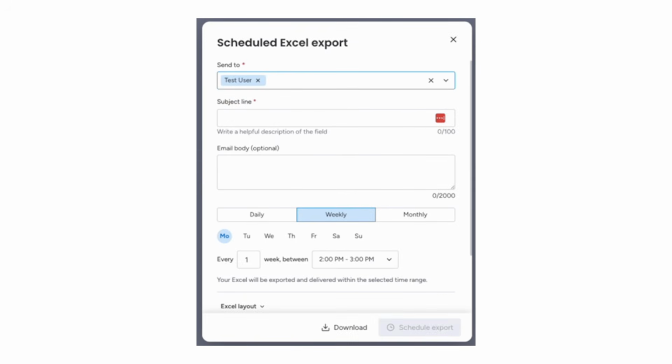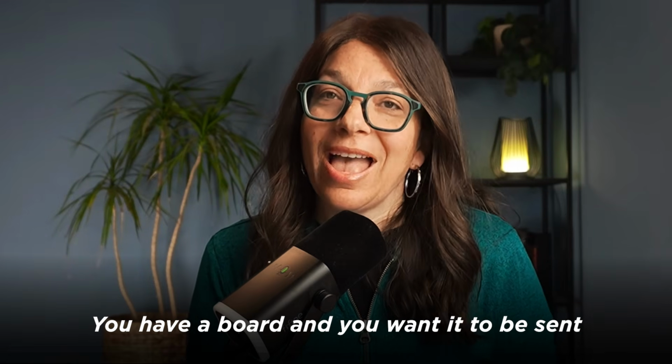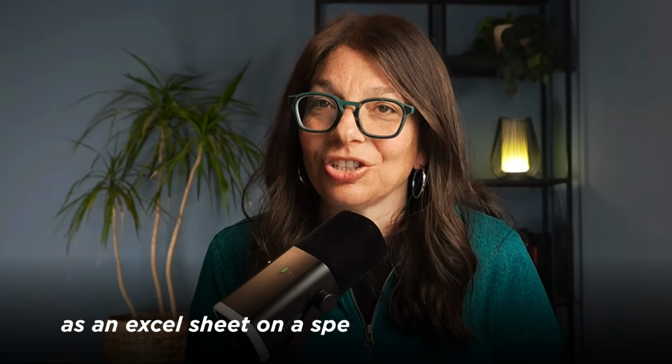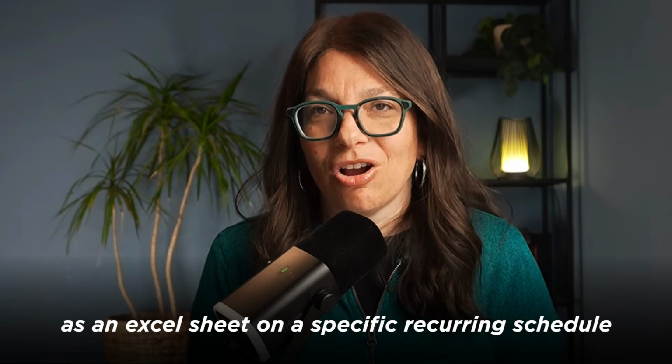Everyone always loves a good Excel sheet, right? So Monday has now added the option to schedule an Excel sheet to be sent to you. So basically what happens is you have a board and you want it to be sent as an Excel sheet on a specific reoccurring schedule. Now you have that option.